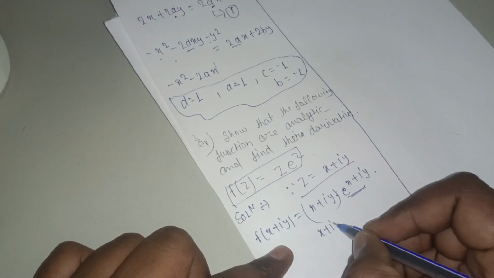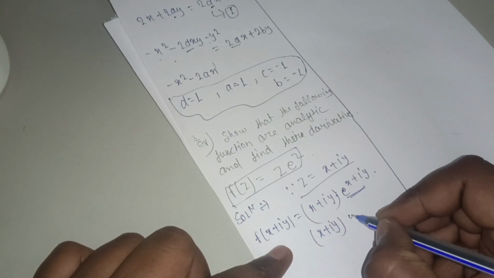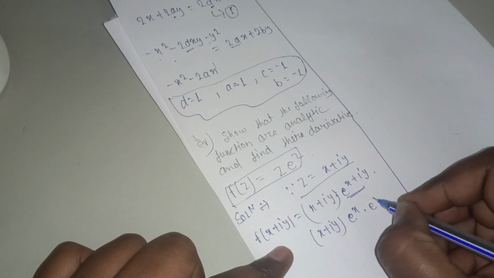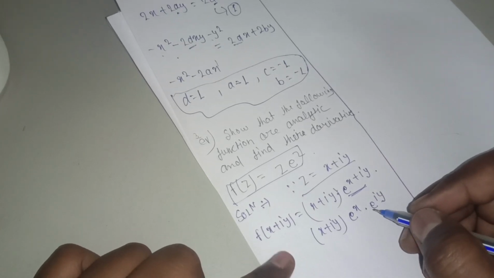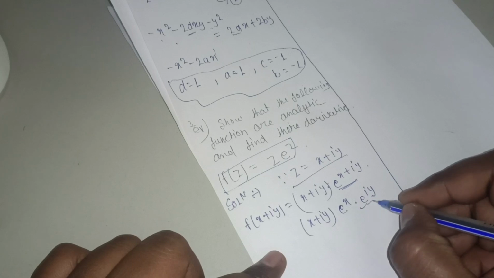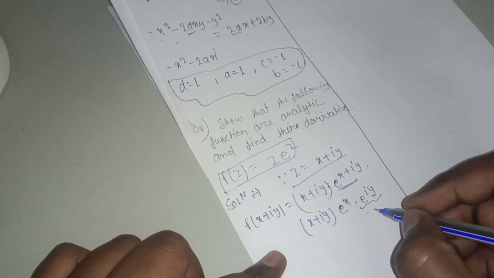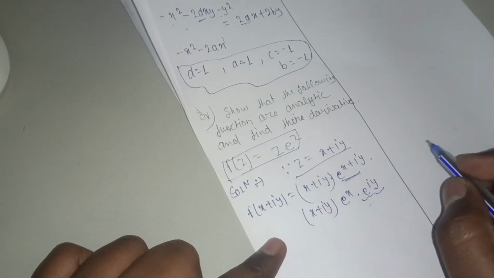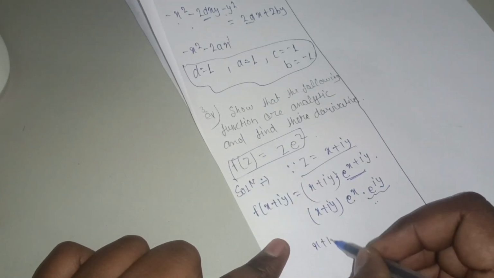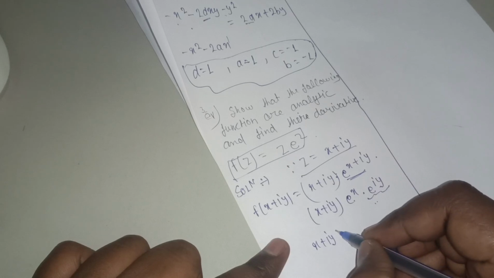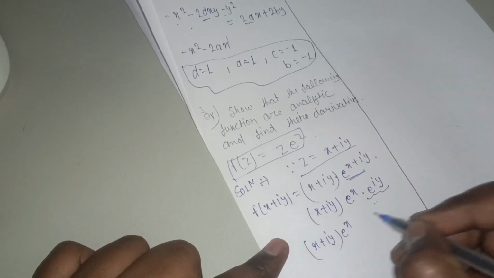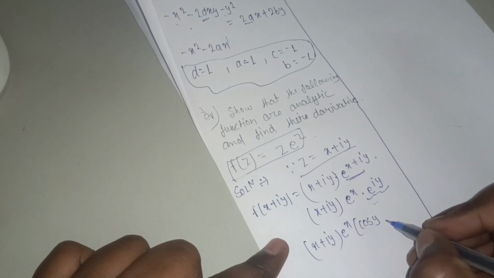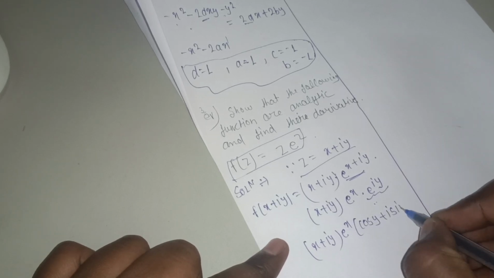So x plus iota y, e to the power x into e to the power iota y, and we also know that e to the power iota y can be written as cos y plus iota sin y. So x plus iota y, e to the power x, times cos y plus iota sin y.